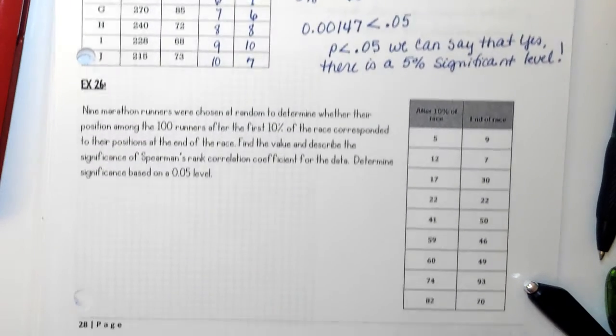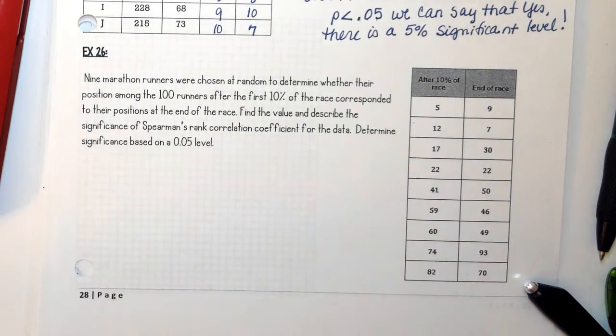All right, so let's look at the next one. 9 marathon runners are chosen at random to determine whether their position among 100 runners after the first 10% of the race corresponds to their positions at the end of the race. Find each value and describe the significance of Spearman's rank correlation coefficient for the data. Determine significance based on a 0.05 level.